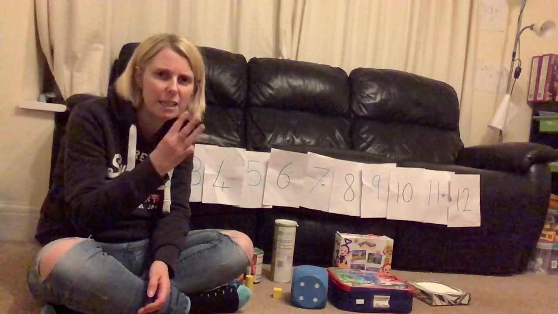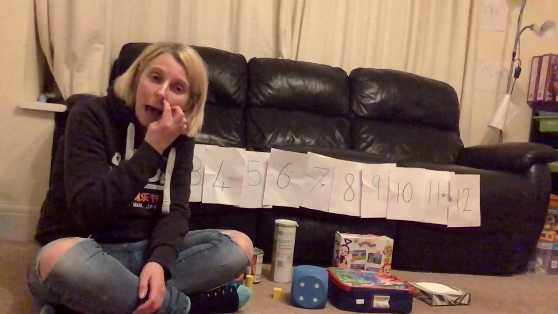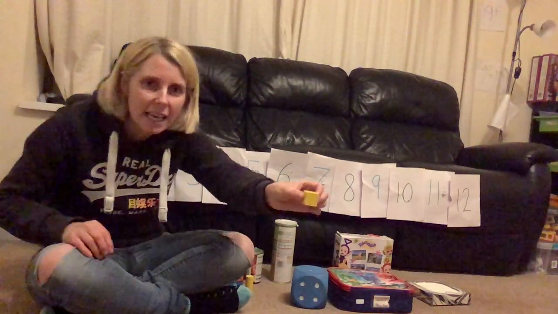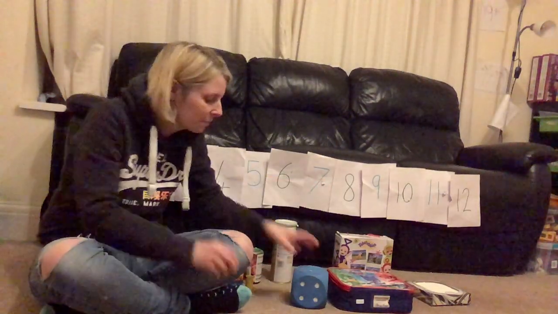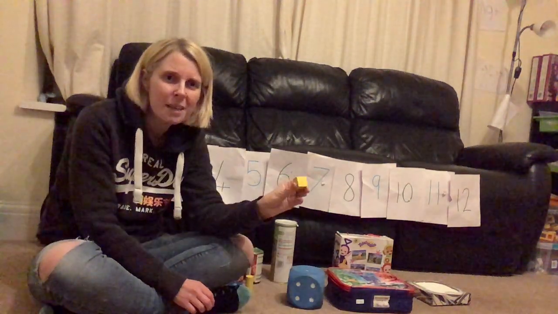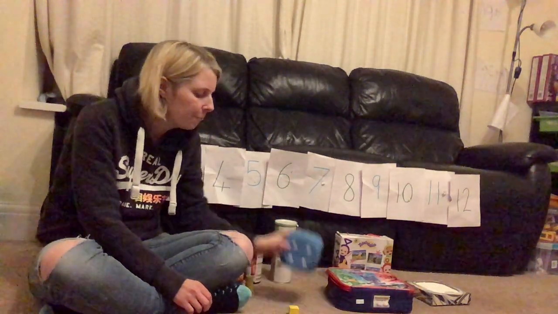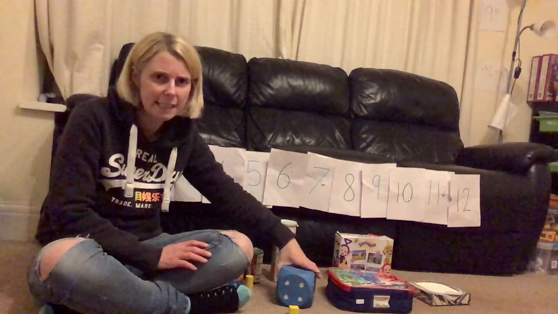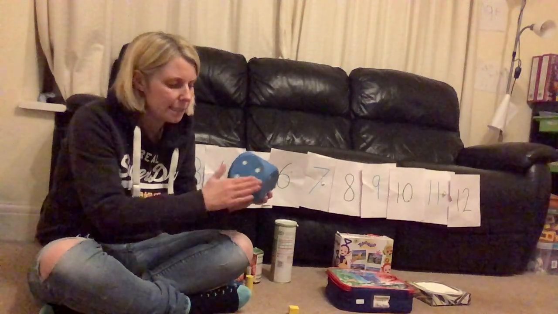So I've got 3 shapes that we're going to think about today. Our first one is a cube. I've got a tiny little cube there, and I've got a bigger cube just here. So a cube is a bit like a square that's been blown up, okay? So a cube has 6 faces. So the face is the flat surface.